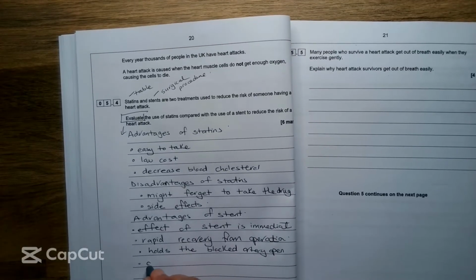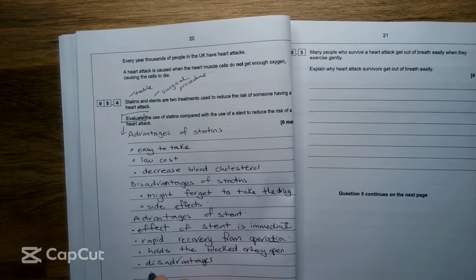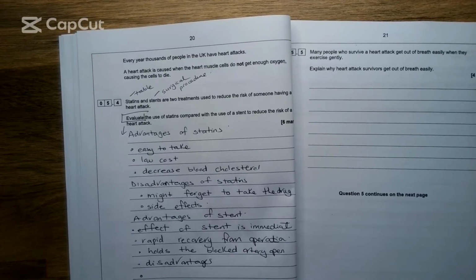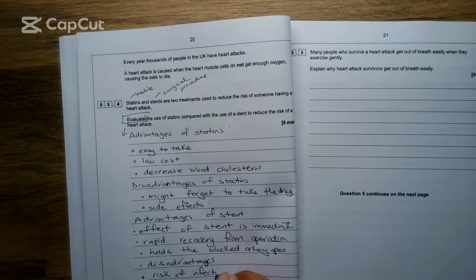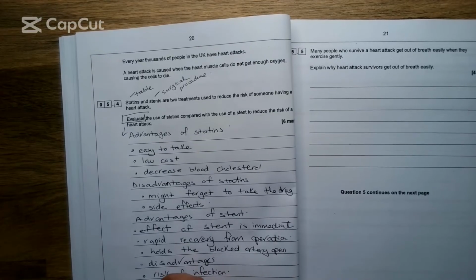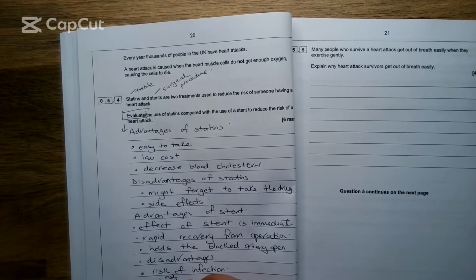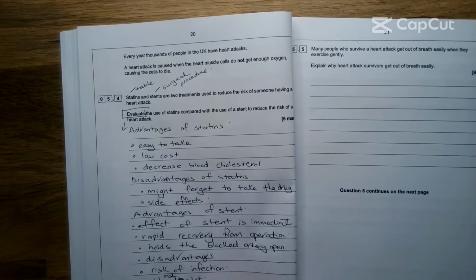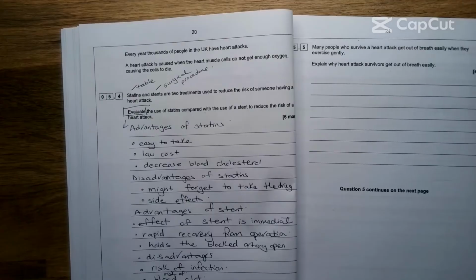And then disadvantages. So it's a surgical procedure, so you can say anything in biology which involves an operation, always write about risk of infection from the operation and blood clot, risk of blood clot. And again, that's with any surgical procedure where a person would be left immobile for a long period of time, basically when they can't move. Okay, risk of blood clot. And that should be it.